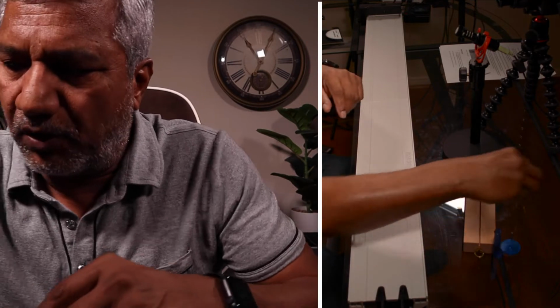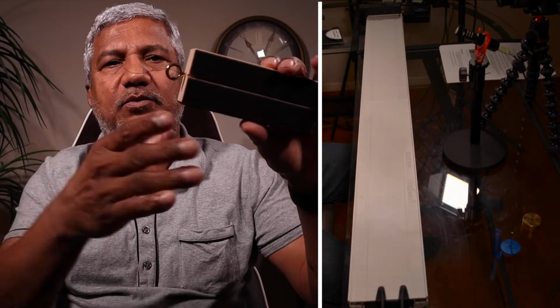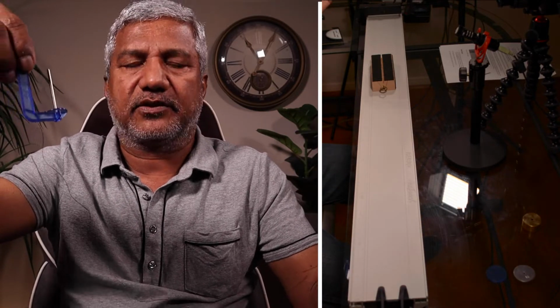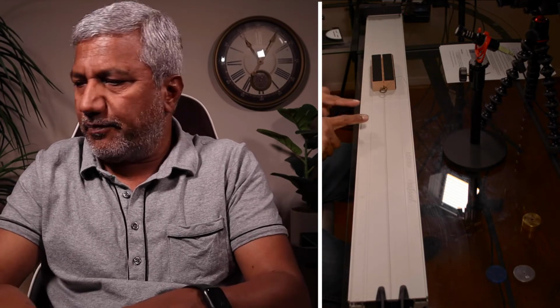And then we have the block with the string attached. The block already has the string attached to it now. At the other end of the string, we have the mass hanger. Pass it over the pulley and make sure this string is completely horizontal.